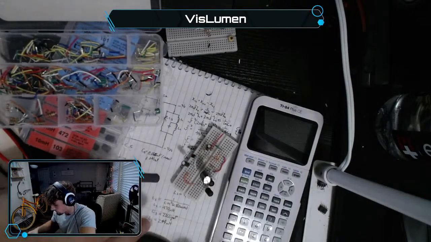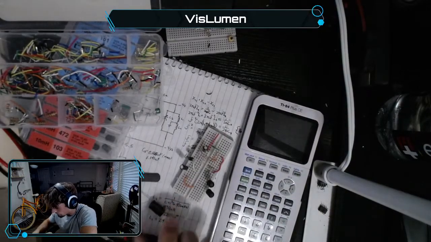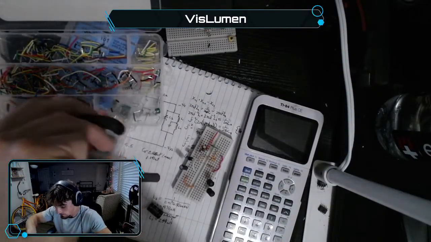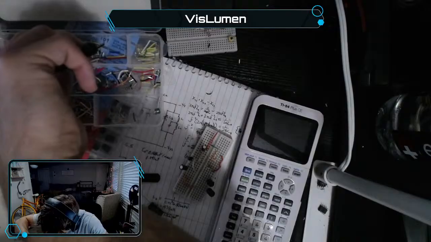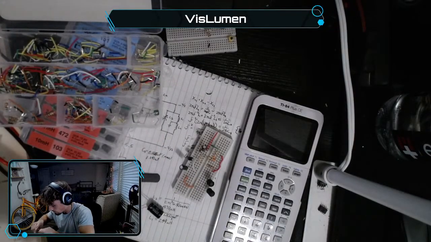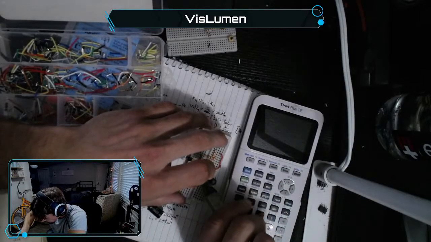Positive, negative, that's ground too. No, I messed that up. At least I caught it now though, that's good. Okay, actually we're gonna need this orange one and he's gonna be our ground. So something like that. He's gonna connect to here.